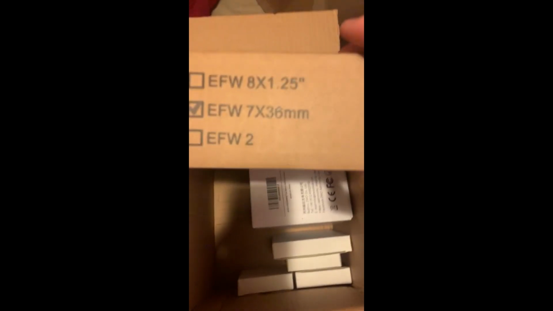Let's see what we got here. Filters. This is the EFW, that's the electronic filter wheel. I'll set that aside for now. Get rid of some of these popcorns. I'm going to pause the video real quick, hang on.